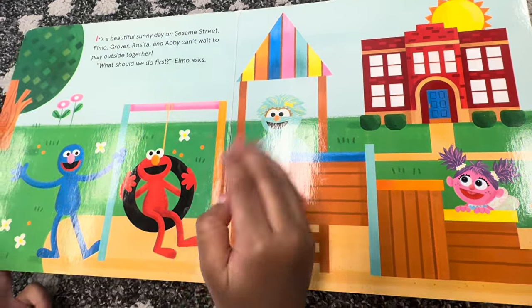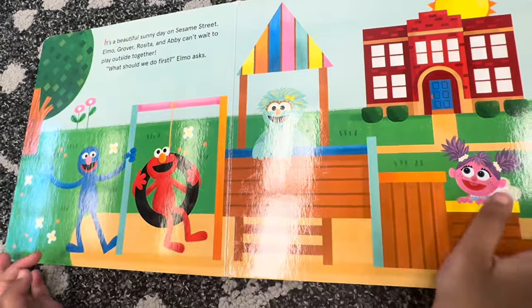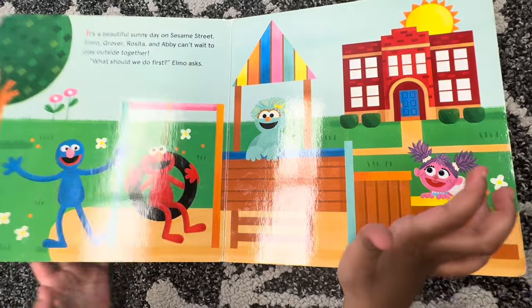And then he fell, and then he got a boo boo, and then he came to the doctor.